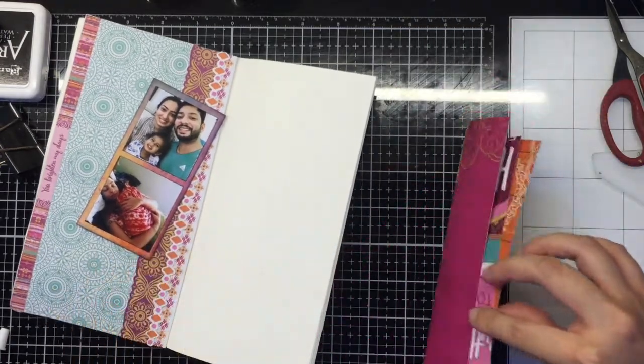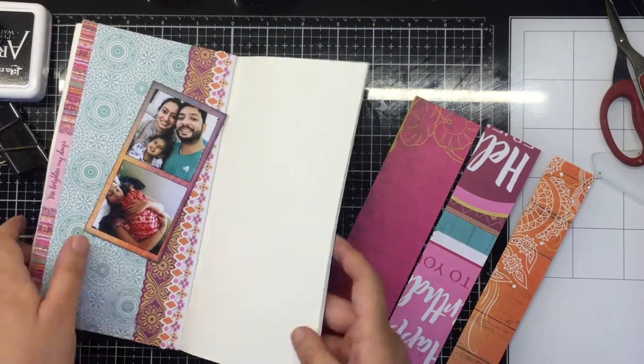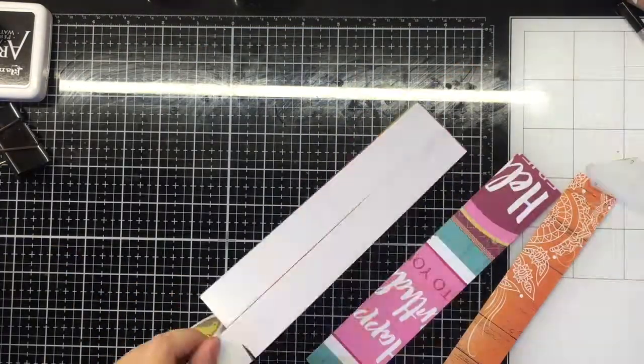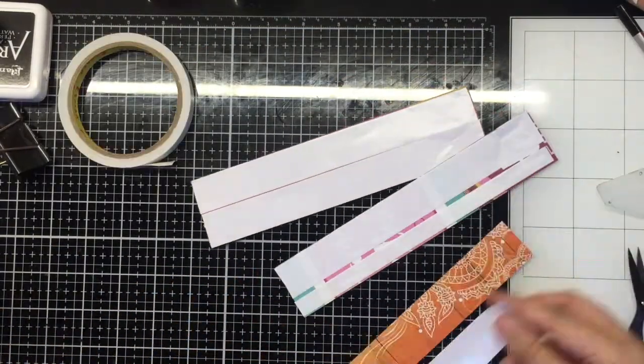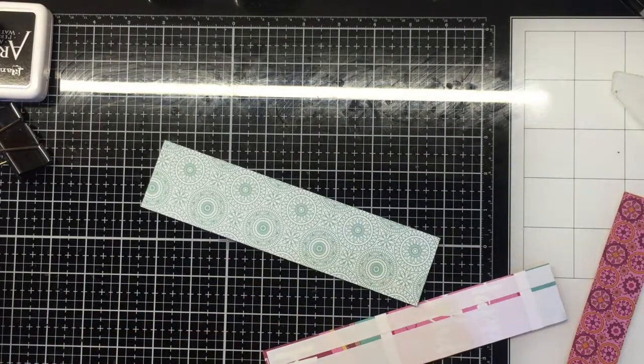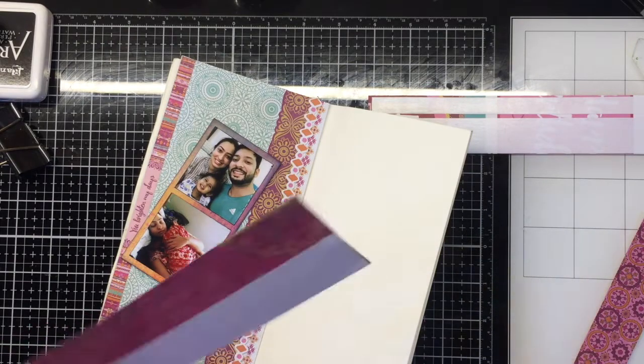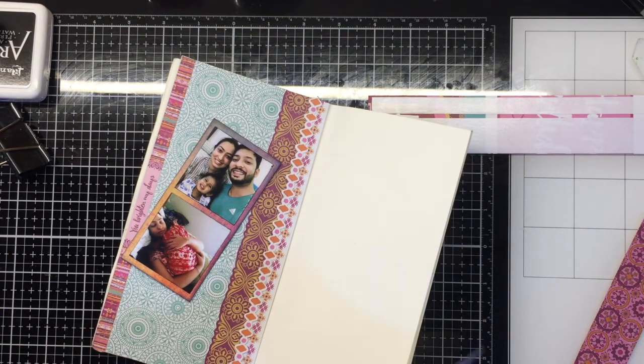So let's now add tape on the backs of each of these pieces. And now I'll begin gluing down these pieces of paper to finish my layering on the other page.